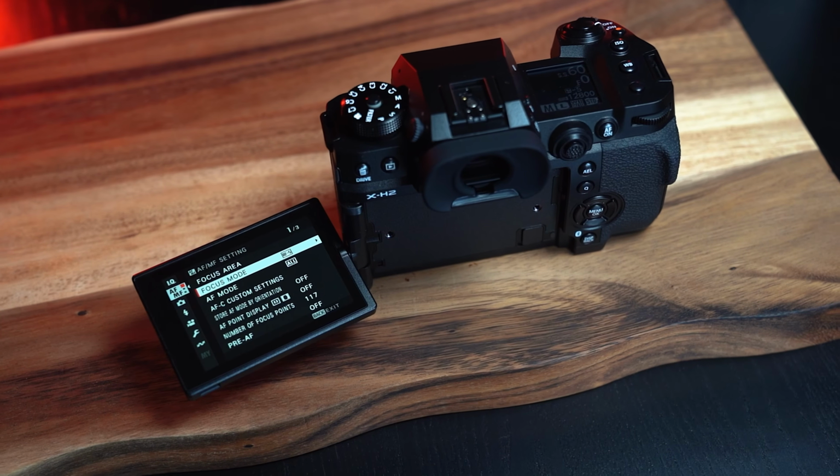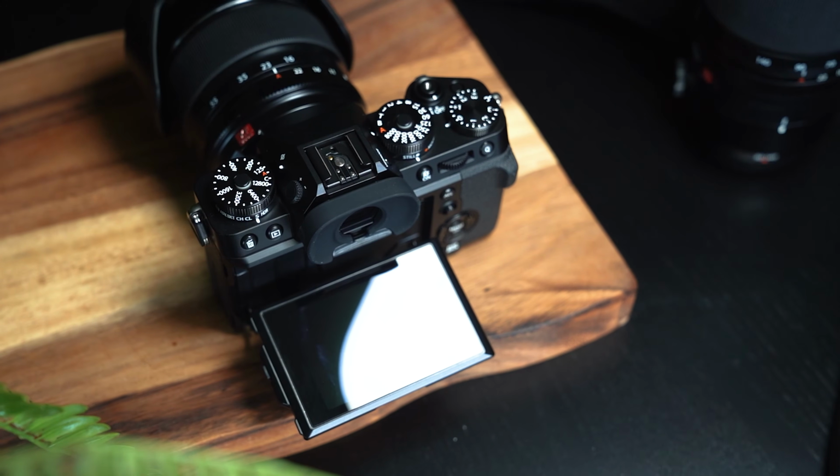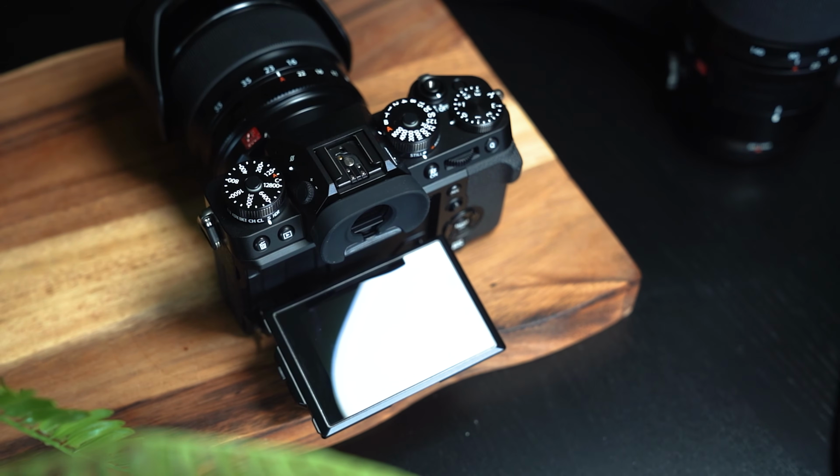That also goes for in-body image stabilization as well, where you're getting up to 7 stops. Now, it works really well, but it works really well across the range. Now, in terms of video specs, all of these cameras are pretty serious when it comes to video as well as photo. But let's talk about some of the differences here.